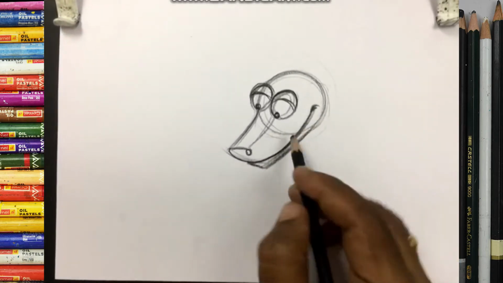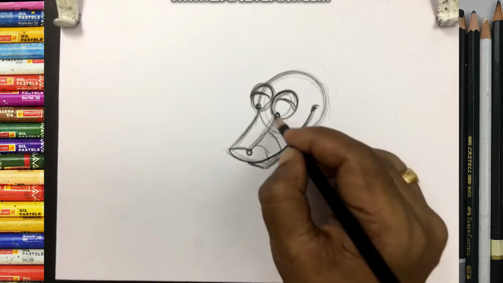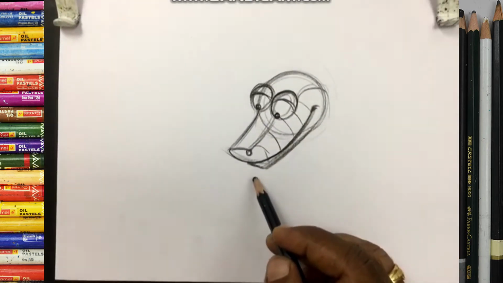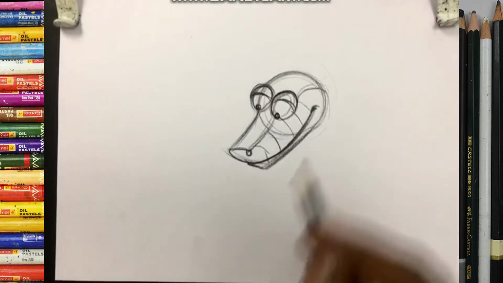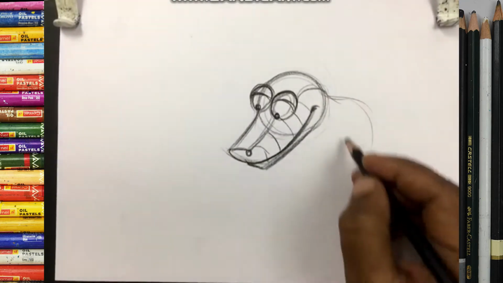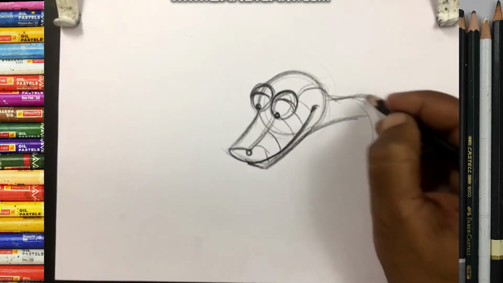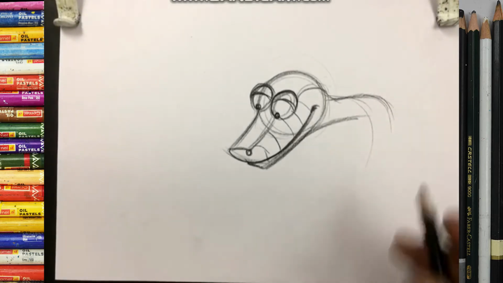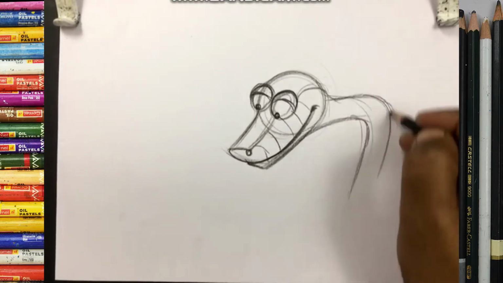This is Kaa for this movie called Jungle Book, and this is actually a snake. Okay. And the snake, first make like this. These eyes. Okay. Yes. And then you can go ahead to the snake.